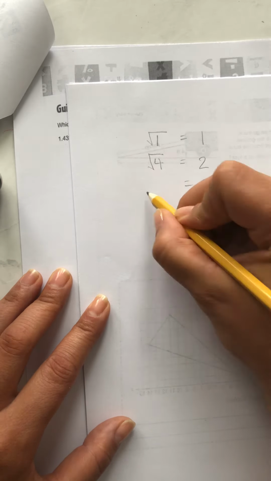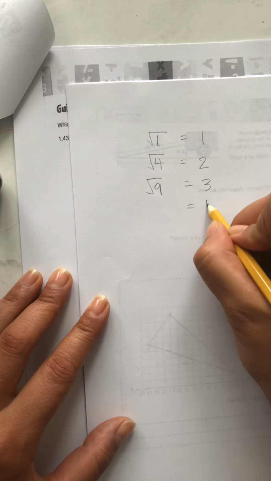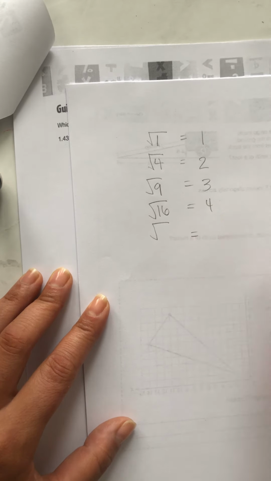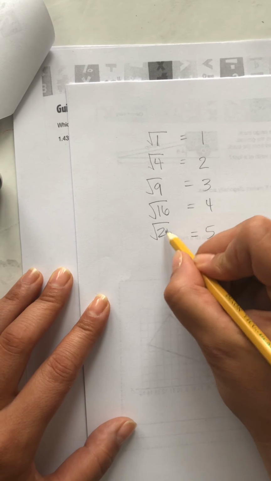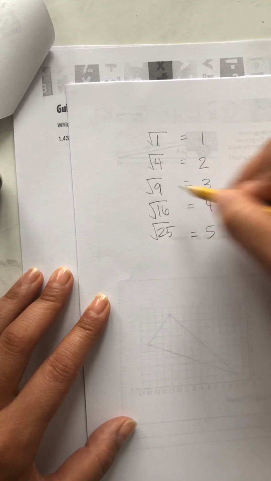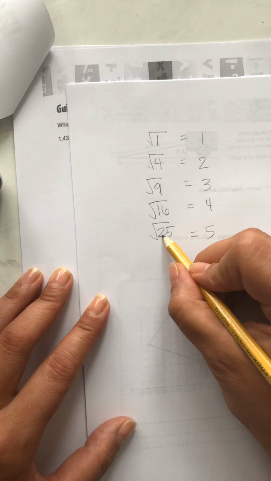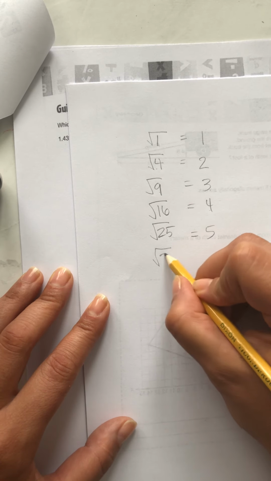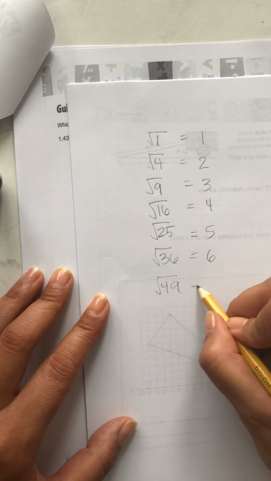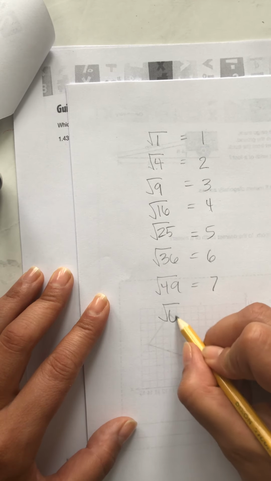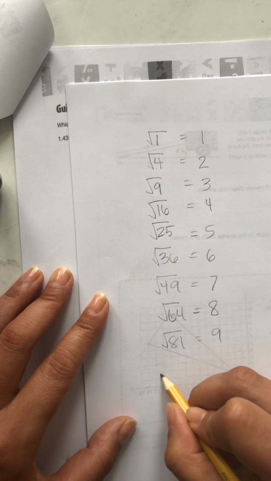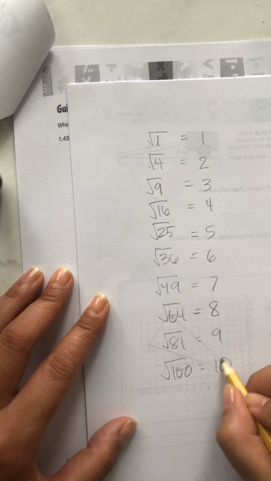And then 3 squared is 9. 4 squared is 16. 5 squared is 25. So this is like 1 squared, 2 squared, 3 squared, 4 squared, 5 squared. The square root of 25 is 5, and so on. The square root of 36 is 6. 49 is 7. 64 is 8. 81 is 9. 100 is 10, and so on.